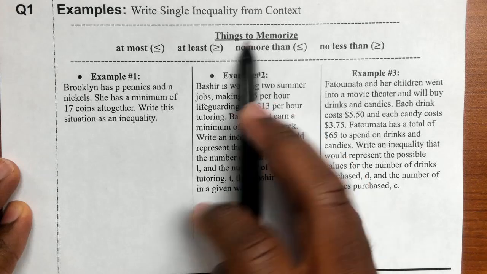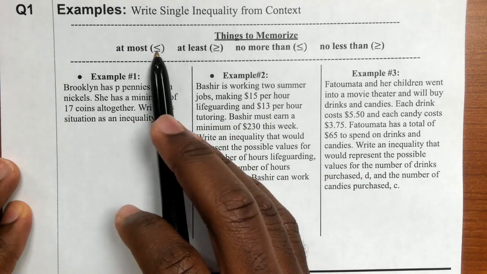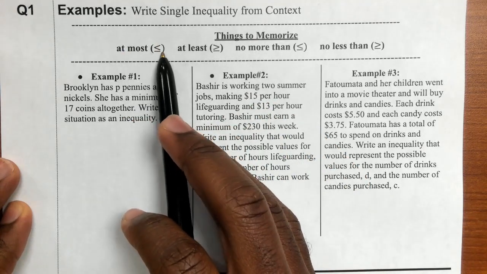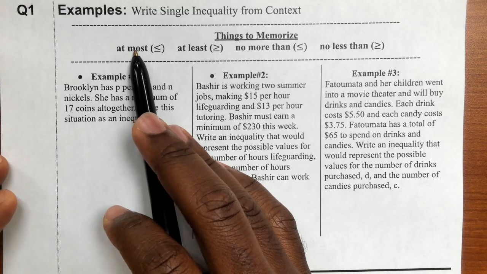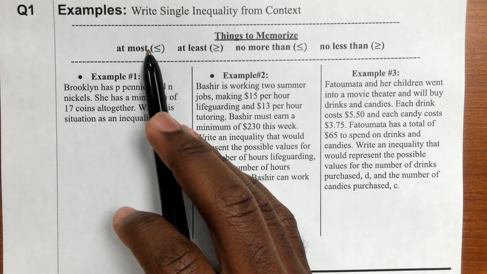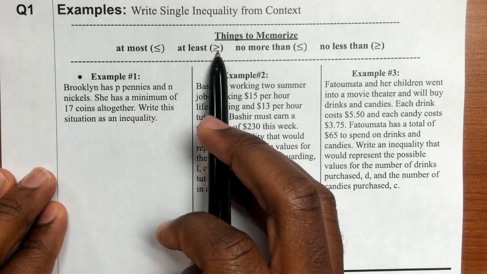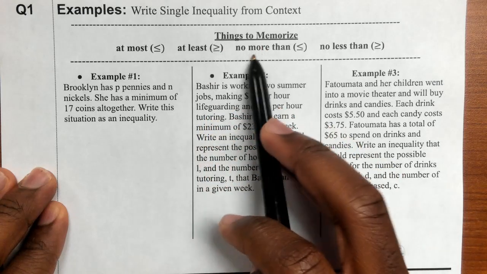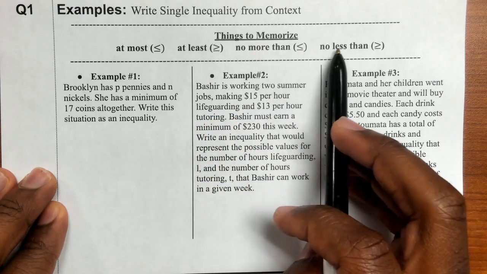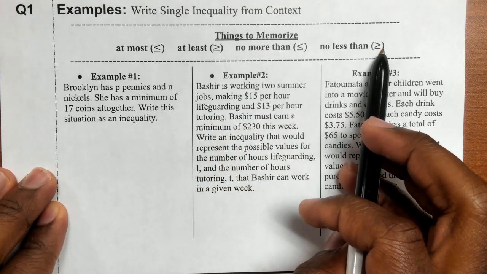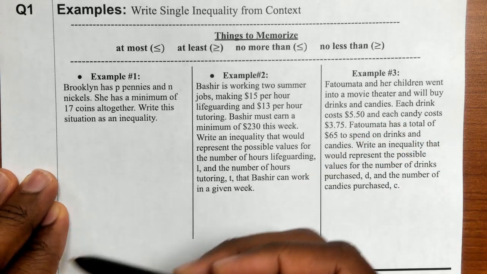Things we need to memorize: whenever you see "at most," it's going to be this operator, less than or equal to. At most means that that's going to be the most that you can go to. At least means a greater than or equal to. No more than is a less than or equal to. No less than is greater than or equal to. So let's see how it applies to this context.